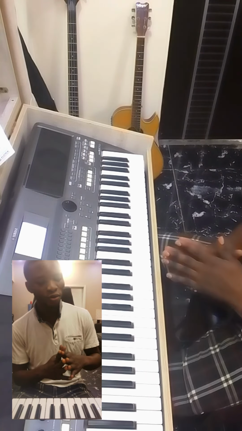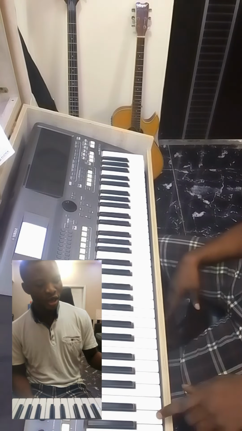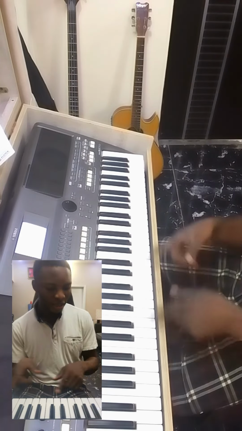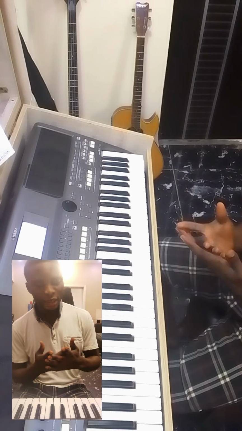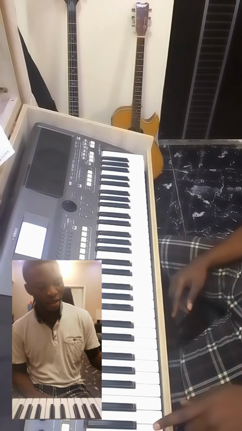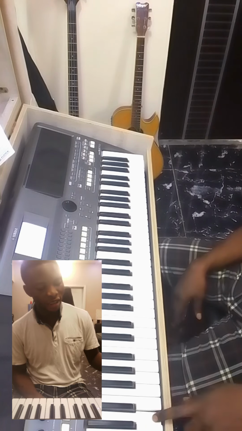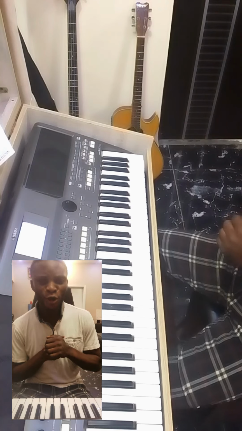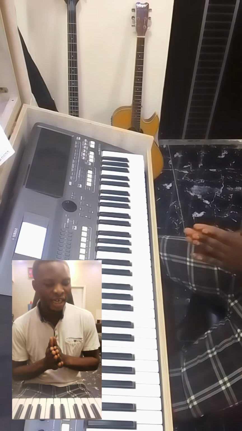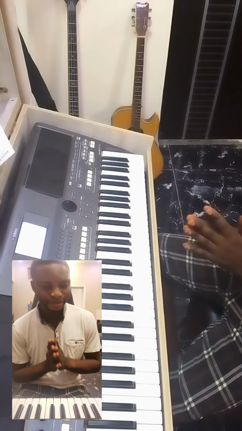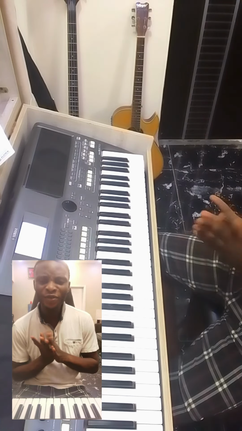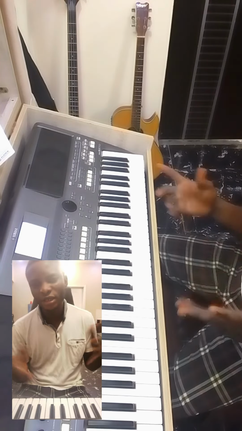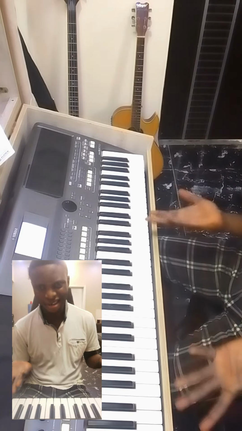Before you continue this video, I want you to check if you can call the names of the keys. Just try to get the names. Remember, the first key is C, then D, E, F, G, A and B. When I was growing up and learning the keyboard, I was not that bright, so I figured out a way of knowing the keys without cramming everything.